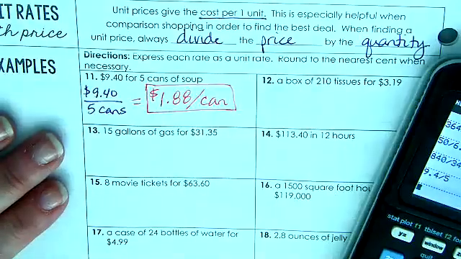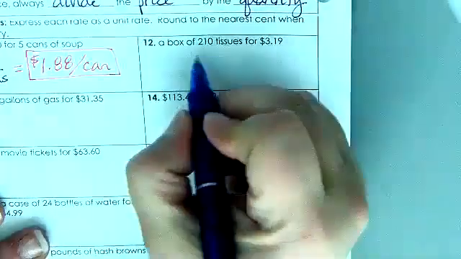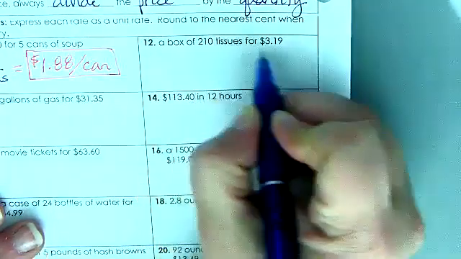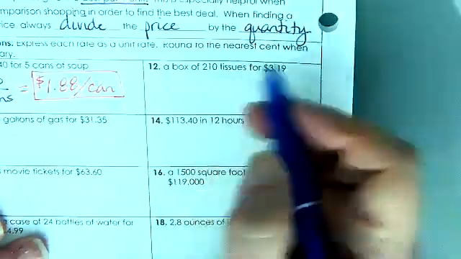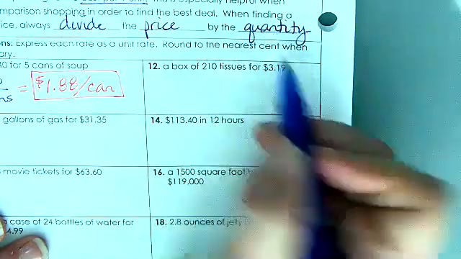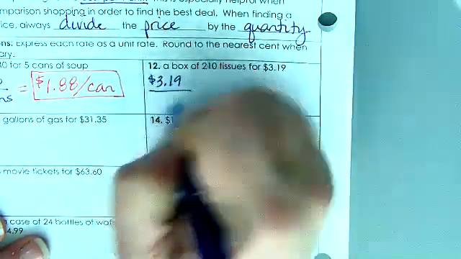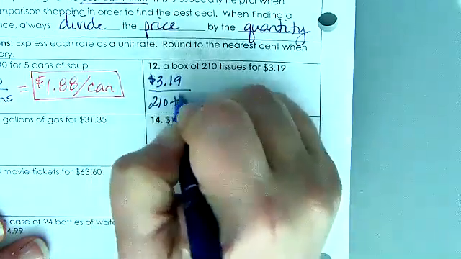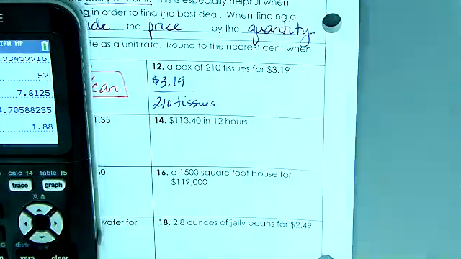And our next example. We have a box of 210 tissues for $3.19. Notice the tissues come first, but I'm still wanting to do the price divided by the quantity. So I'm going to do $3.19 divided by 210 tissues. And we punch it in.